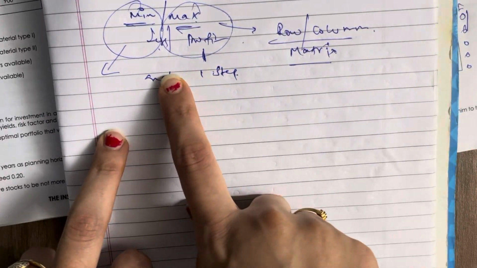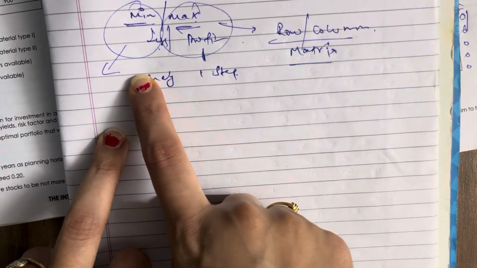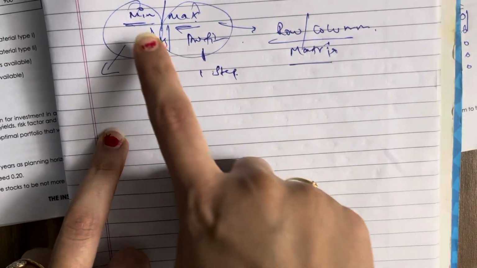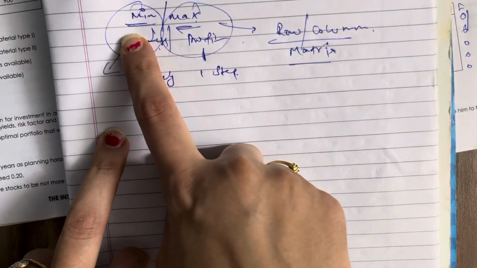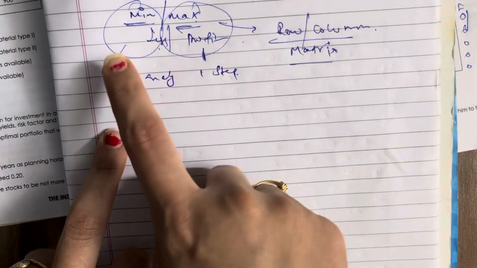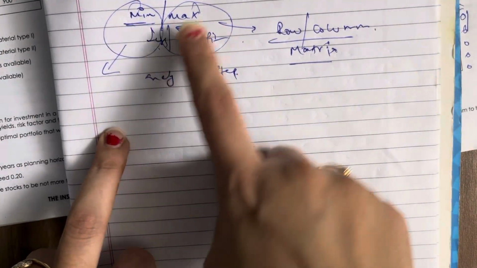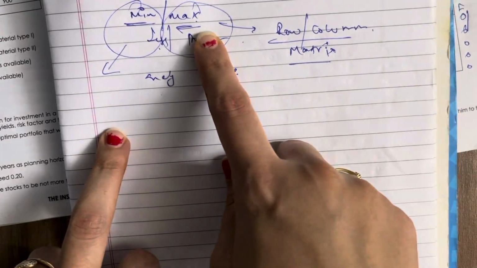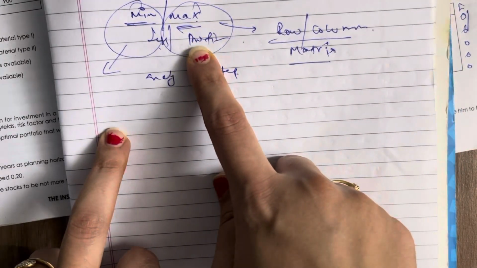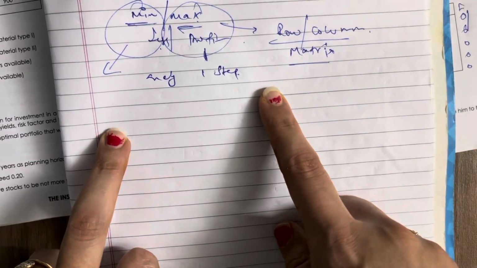How to identify whether a problem is minimization or maximization? They'll give you words such as minimum, maximum, loss, profit. If they give you such words, then you identify them accordingly and go for your operations.